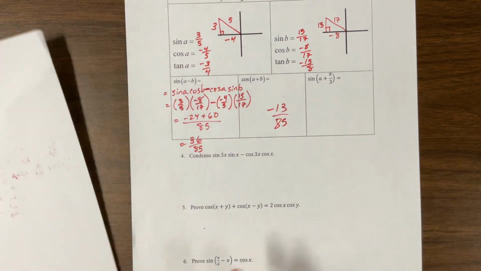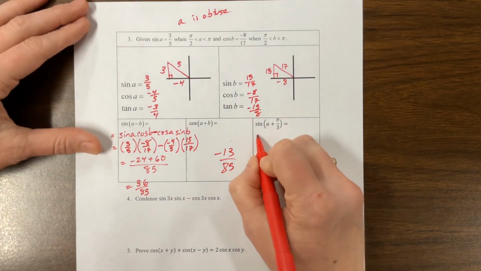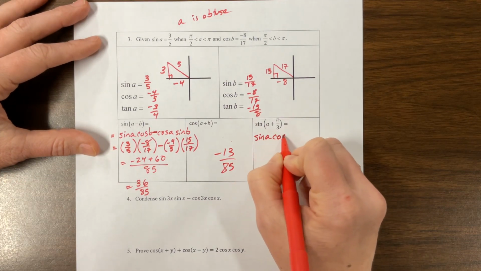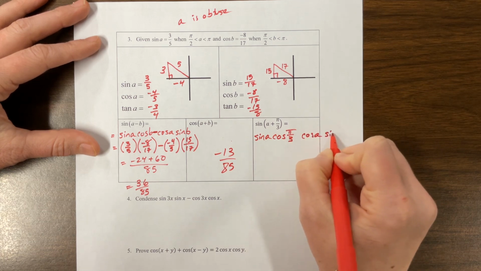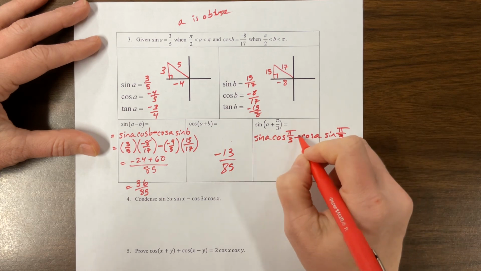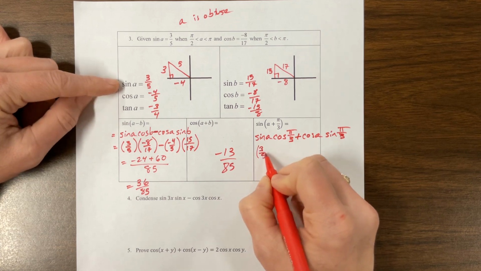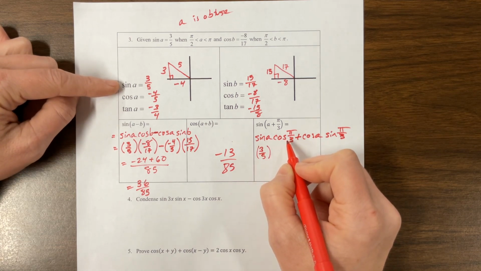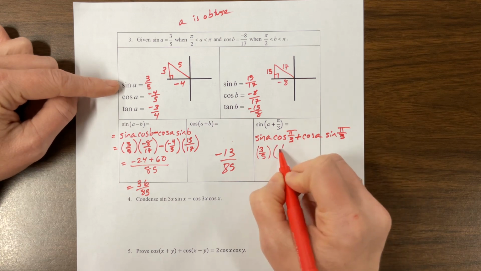Cool. Okay, then the next one, now I should have enough room for this one. This one I see, so sine, cosine, sine, with the same sign, since it's sine. Sine of A, we wrote it down, is 3/5. Cosine of pi over 3, we should know. Cosine of pi over 3 is 1/2.